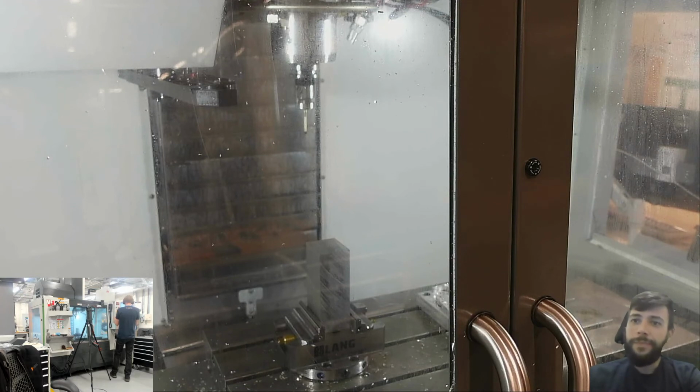So let's get that program running. We're now going to start machining.